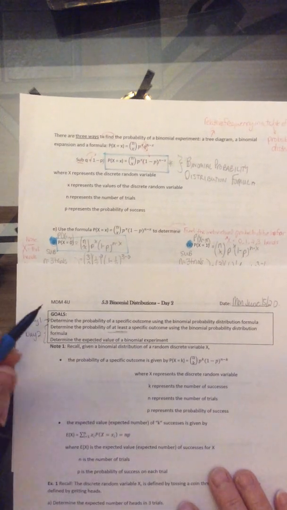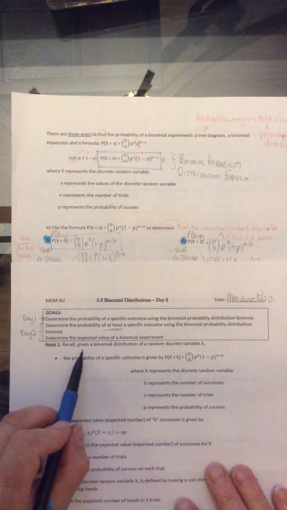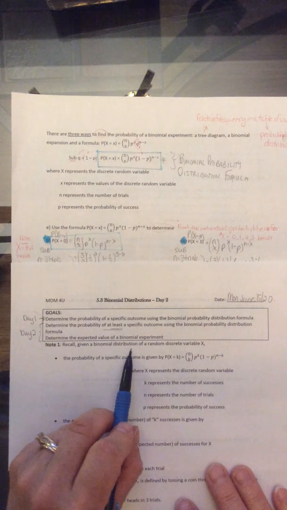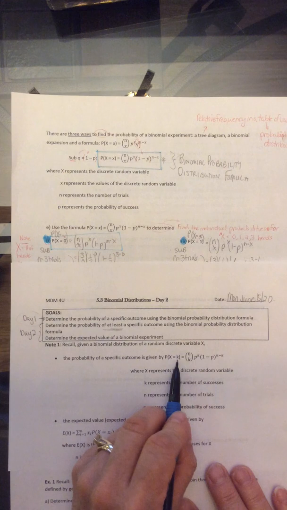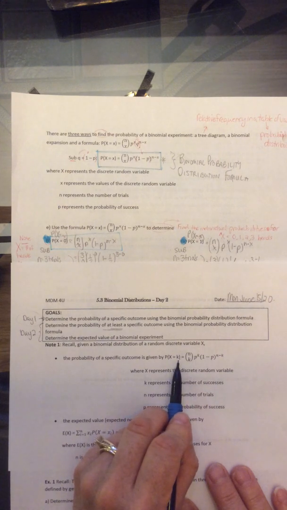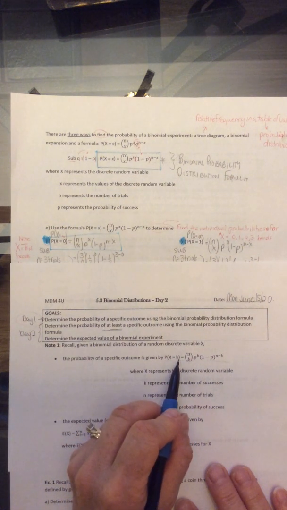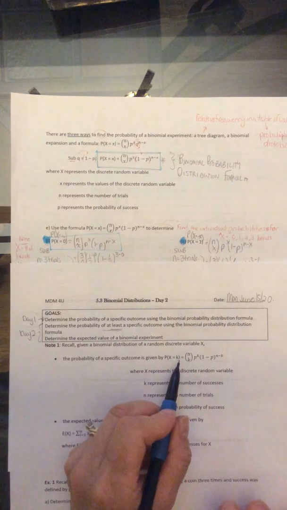Okay. All right. So recall, given a binomial distribution of a random discrete variable X, the probability of a specific outcome is given by the probability of X taking on a k value. Now notice the only difference between this formula and this one is that now they're representing this value in the bracket not as x, but now as k, okay?